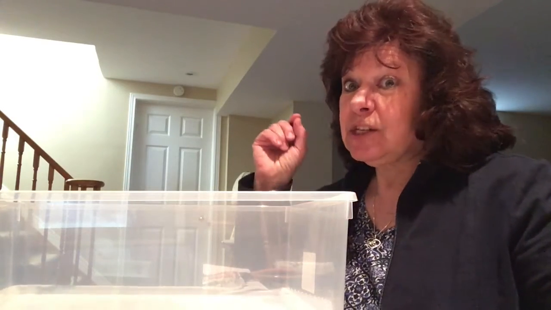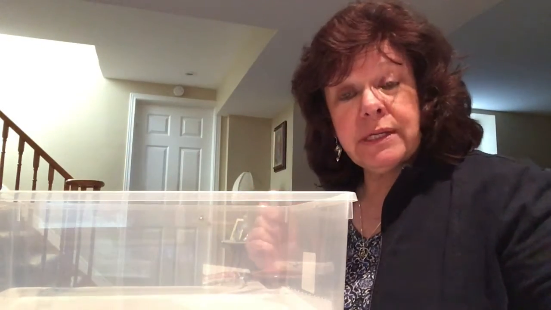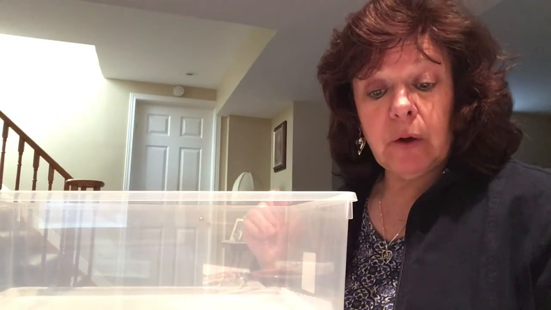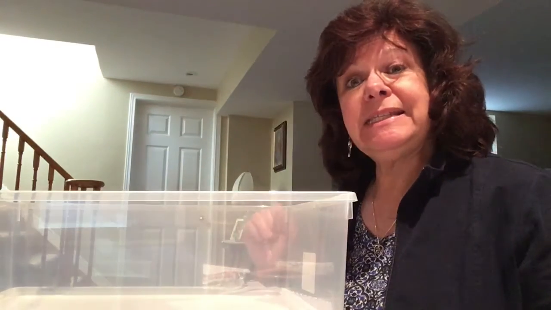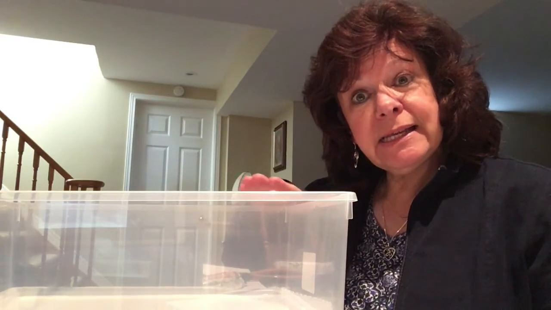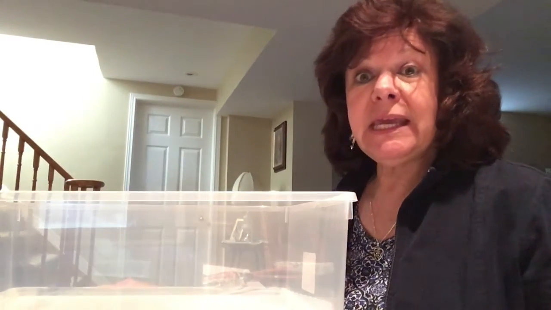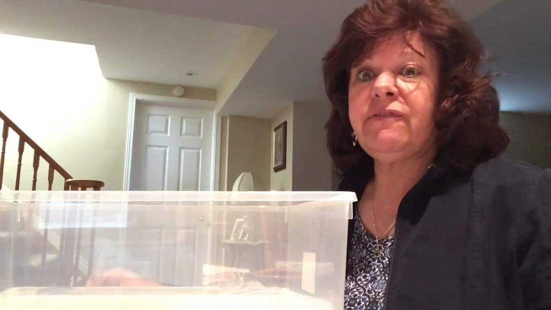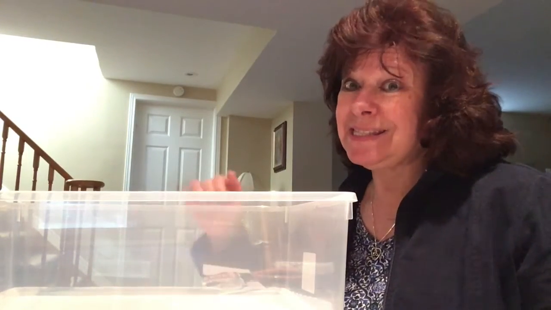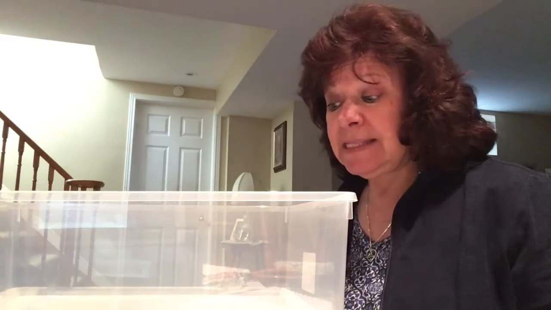You can make a prediction. You can find something and choose: I think it's going to sink, or I think it's going to float. I'm not sure if you know what makes something sink or float, but it has to do with its density. Water has a density and items have a density, and if something is less dense than water, it will float, but if it is more dense, then it's going to sink. So you can make a prediction and see what you think is going to float or sink.